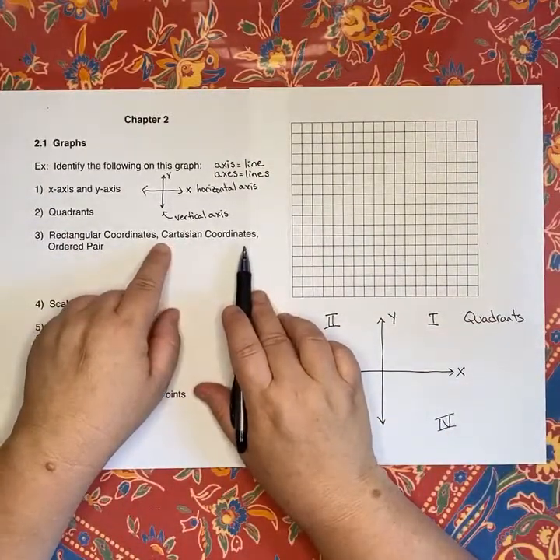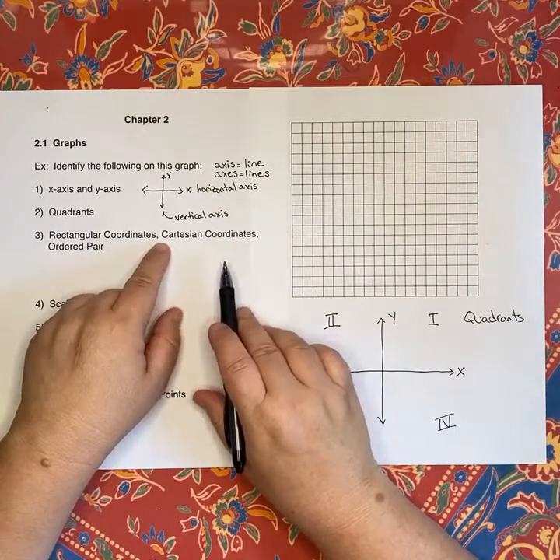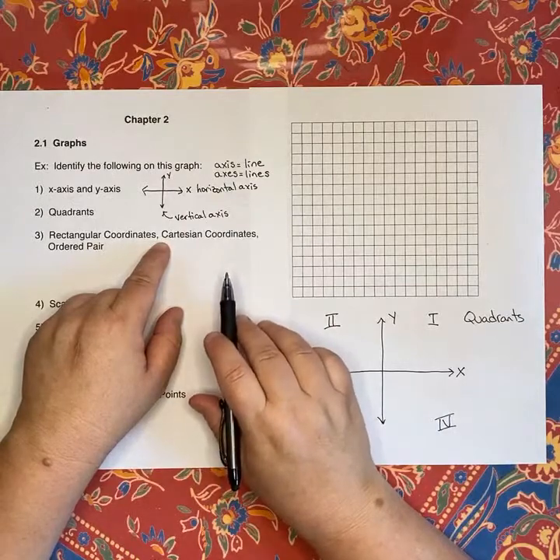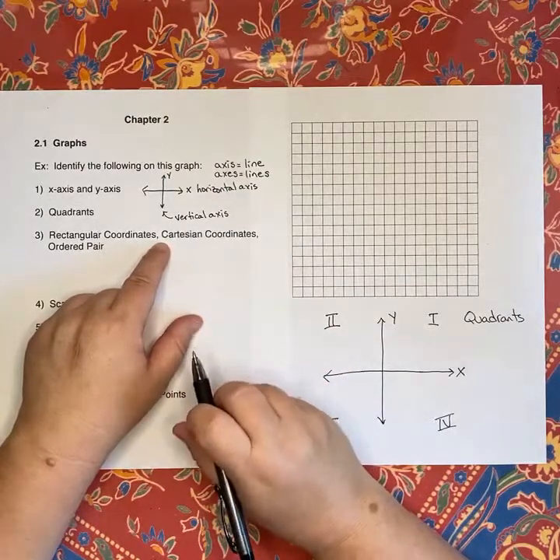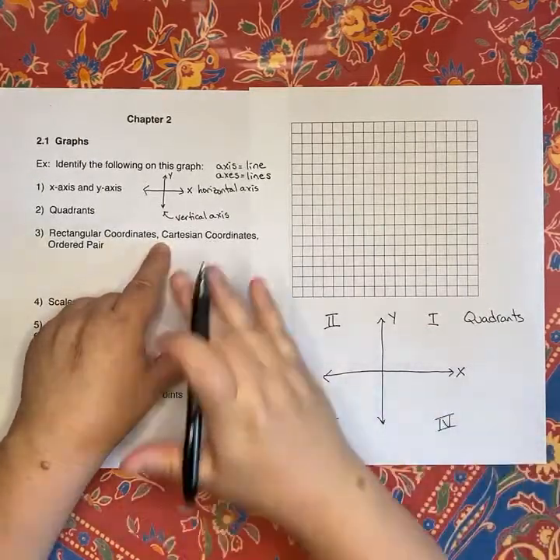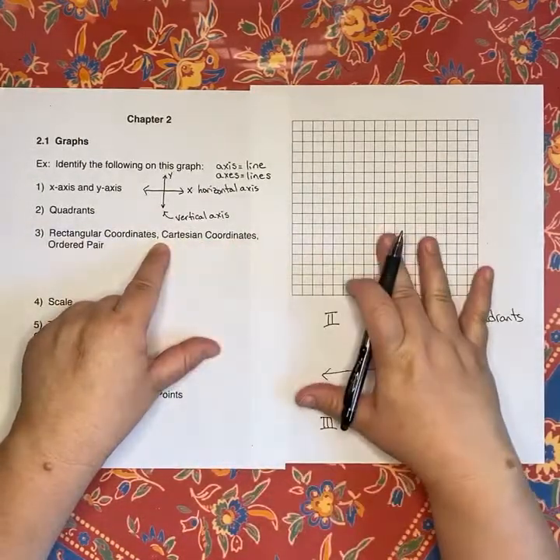Cartesian coordinates. Cartesian coordinates are named after Rene Descartes, who was very famous for saying, I think, therefore I am. And he was a philosopher, mathematician, and he is remembered as the one that came up with this.